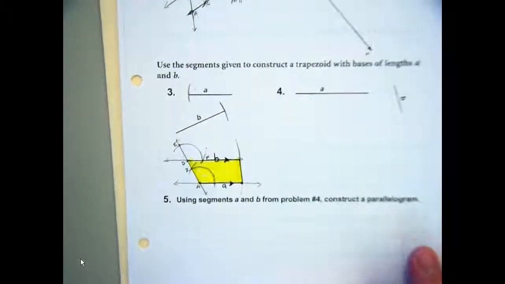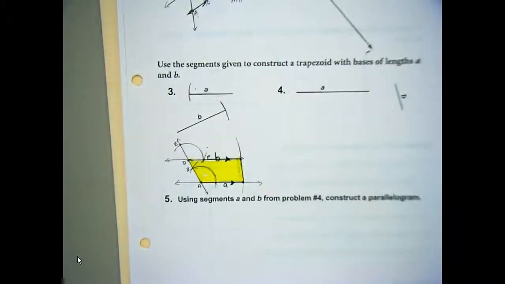Okay, once you tried that one, got that one down, try number 4. I'll be around.